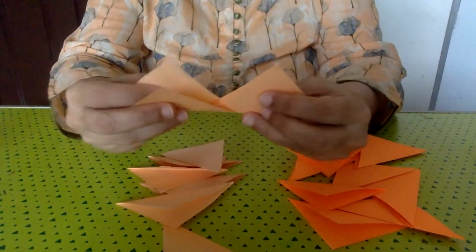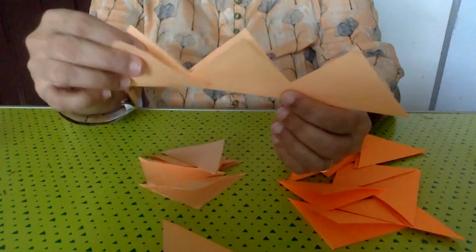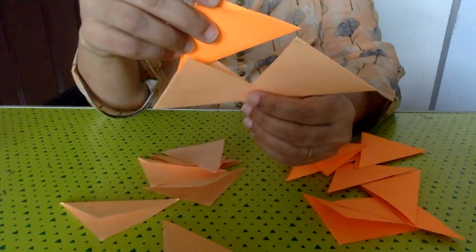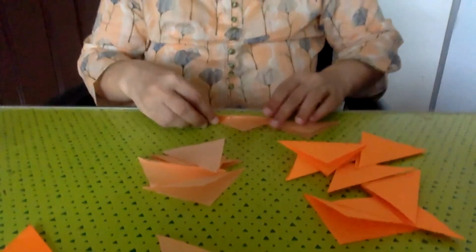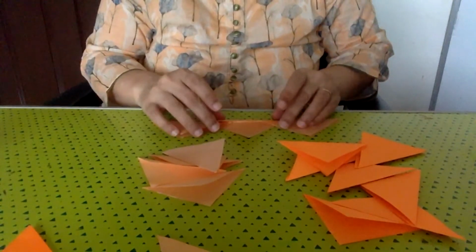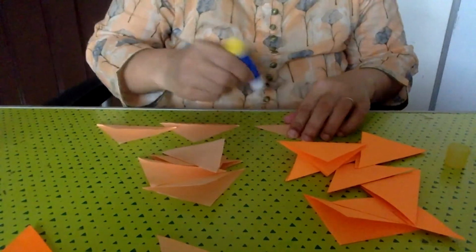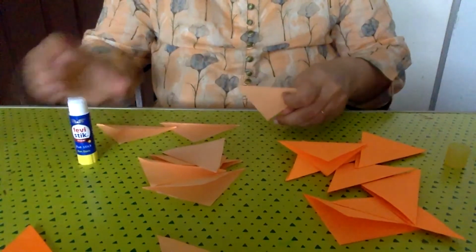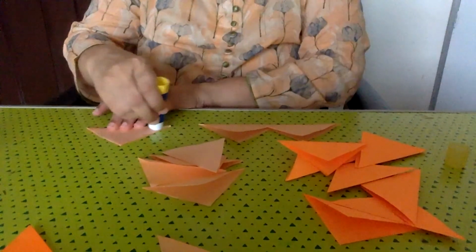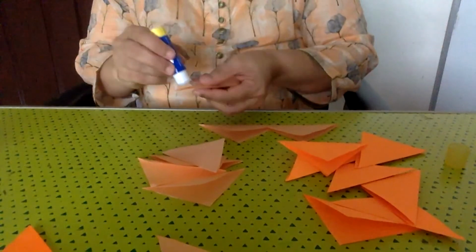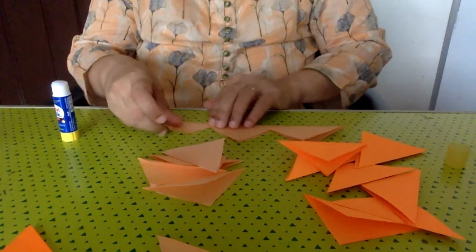So to make the crown, we are first going to put one triangle in the other like this, and then arrange it like this. Put the glue at the end of one triangle and just put it inside the next triangle like this. Again, put the glue on the ends like this and insert it in the previous triangle and press.